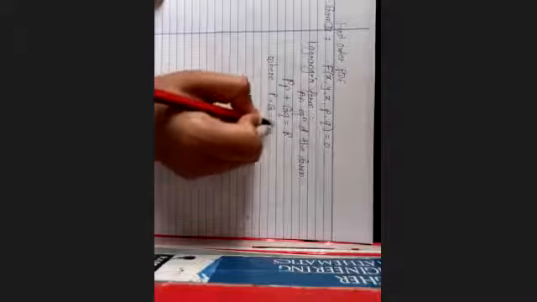And where capital P, Q, R are the functions of x, y, z, can be any combination of x, y, z, is known as the Lagrange's form.